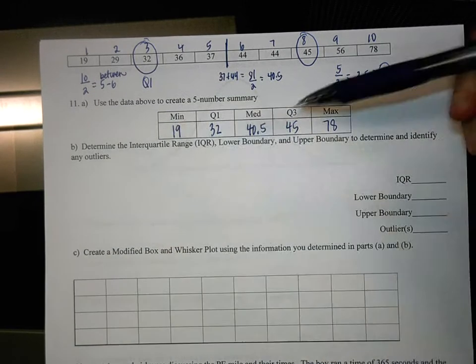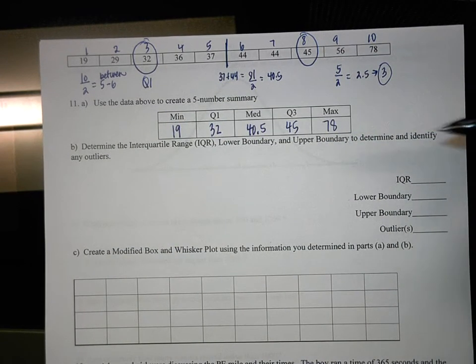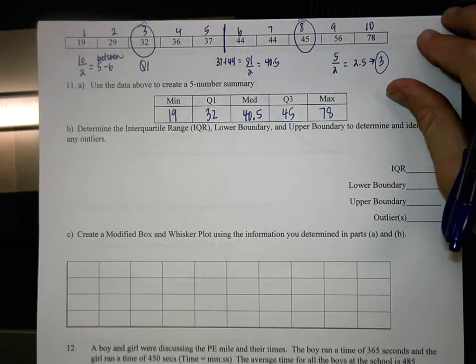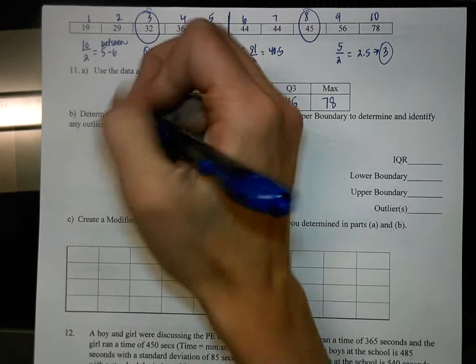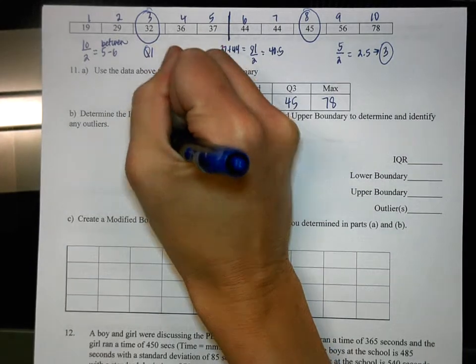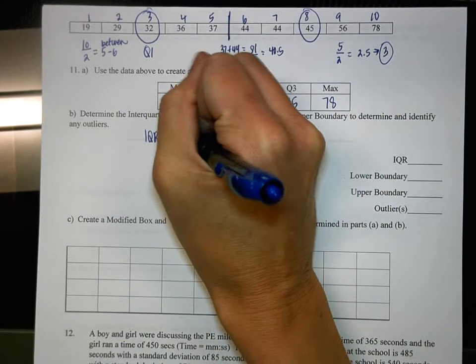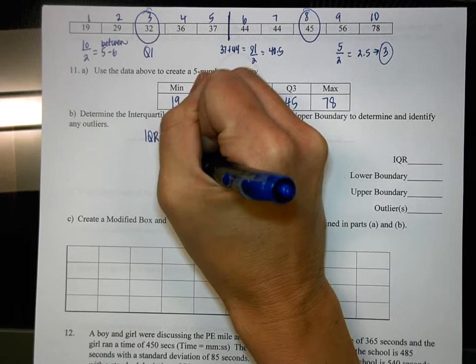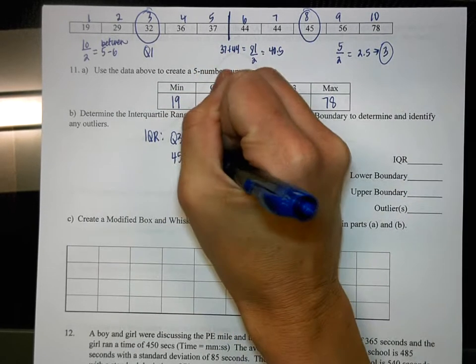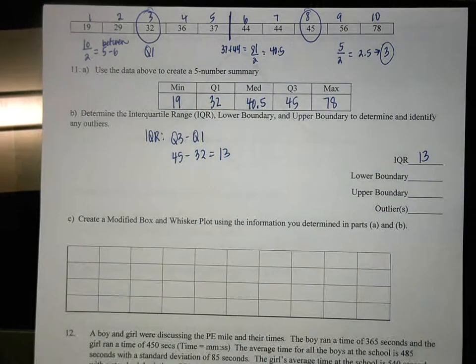Next, they asked us to determine the IQR, lower boundary, upper boundary, and if there are any outliers. Okay, and we already practiced this once here previously on number 10. And so we're gonna start by finding the IQR. And so the IQR is Q3 minus Q1, and in this case we have 45 minus 32, which is 13. So that is my IQR.